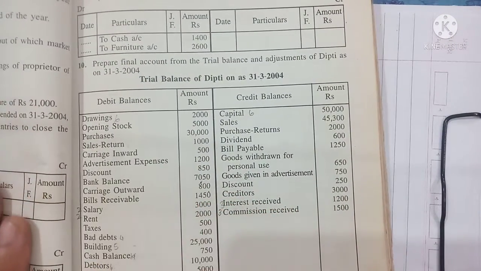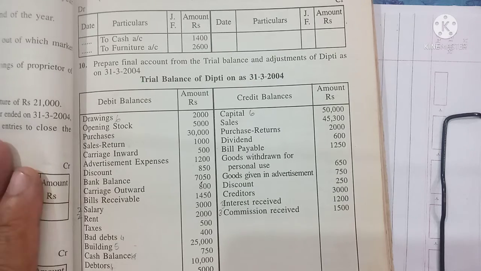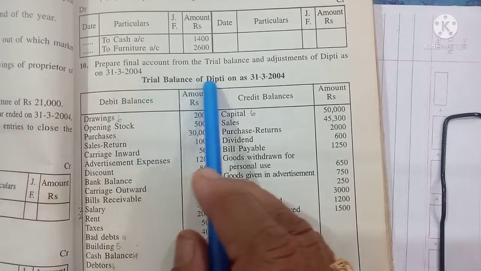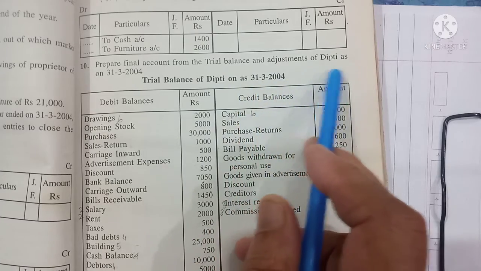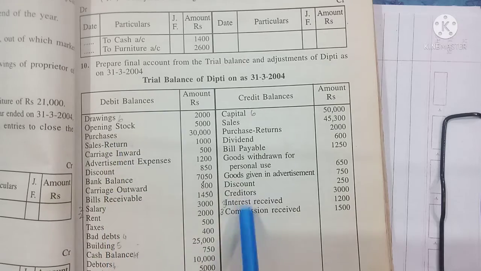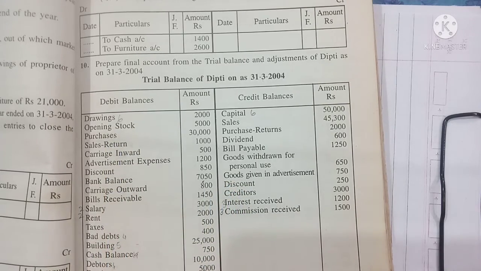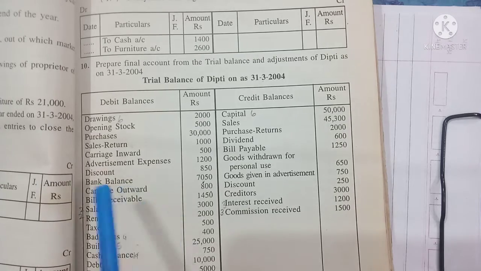Like that, one more posting I want to tell you. You follow this one. Okay. Prepare the final account from the trial balance and the adjustment of Deepthi as on 31st 2004. This is the trial balance. And I want to tell you the posting first. After that, I want to tell you the adjustment.